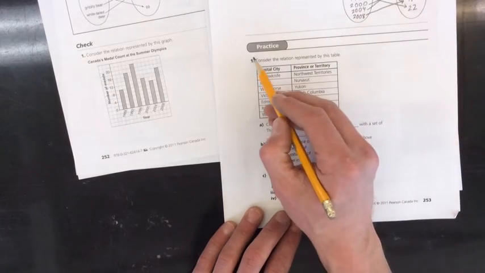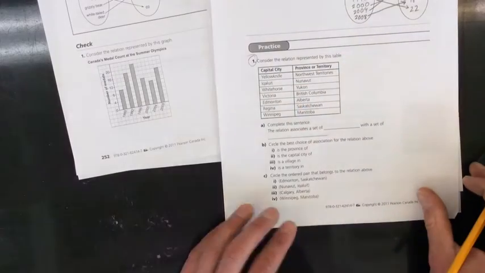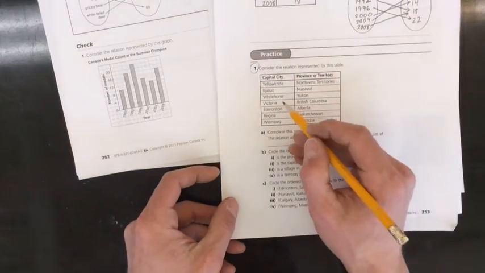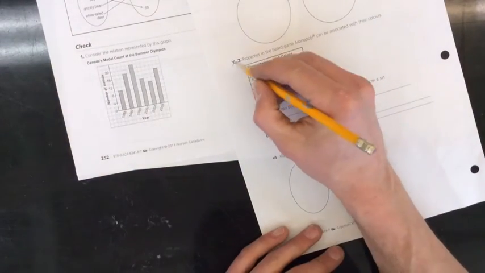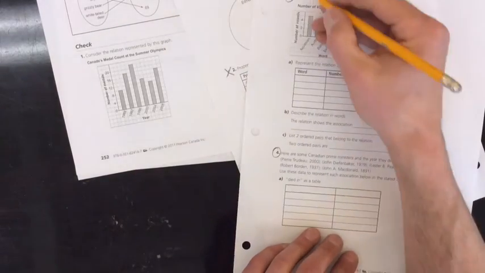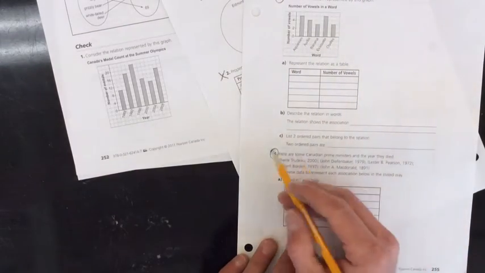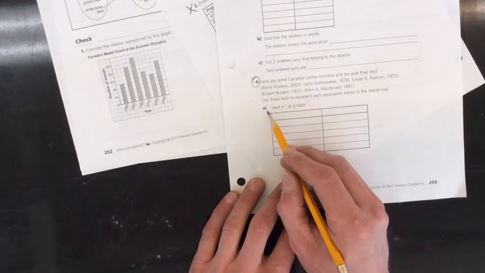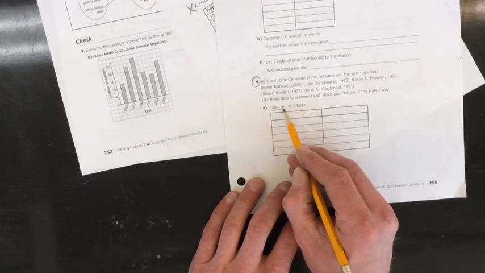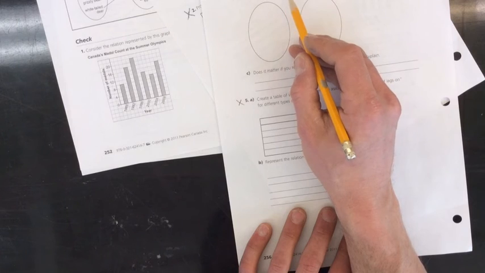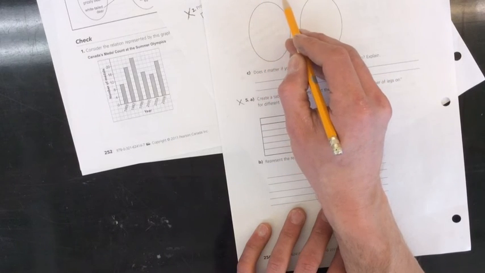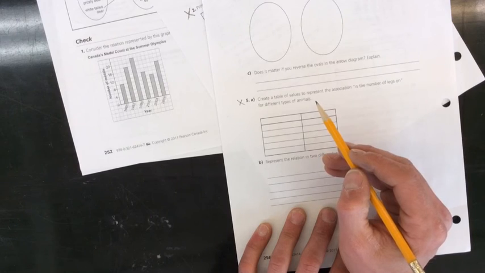For your assignment, I'd like you to do all of number 1. Be careful to put these into alphabetical order when you use the circle diagram, both the capital city and the province and territory. Don't do number 2. Do number 3. And do number 4. But with 4, be very careful because the table uses the association statement died in. Okay? But when they ask you to do a circle or an arrow diagram, they use the statement is the year of death of, which would change the way things were written.